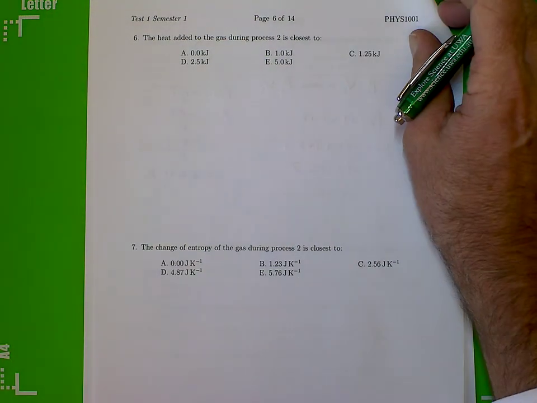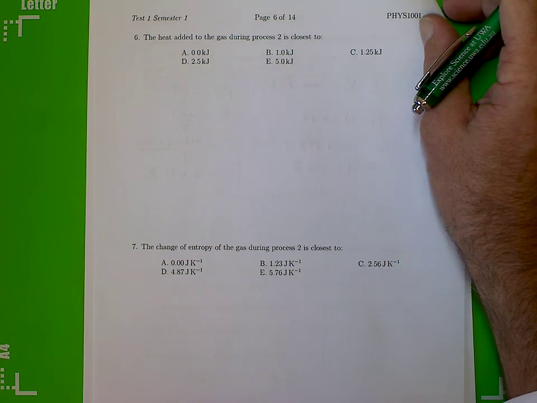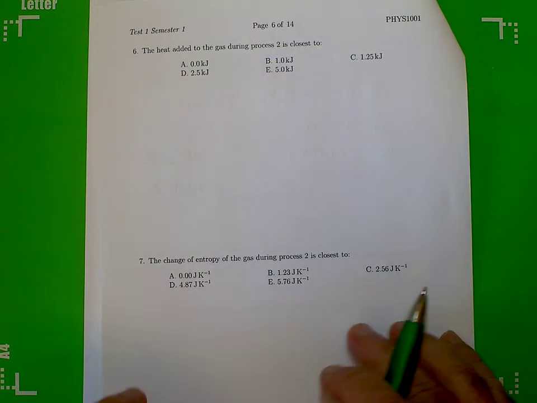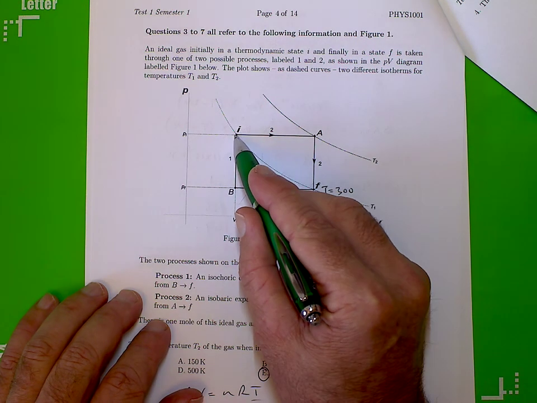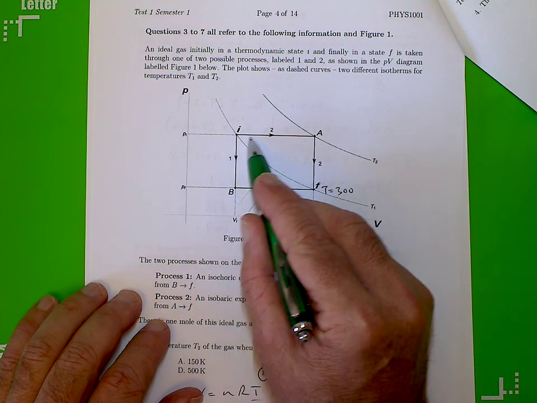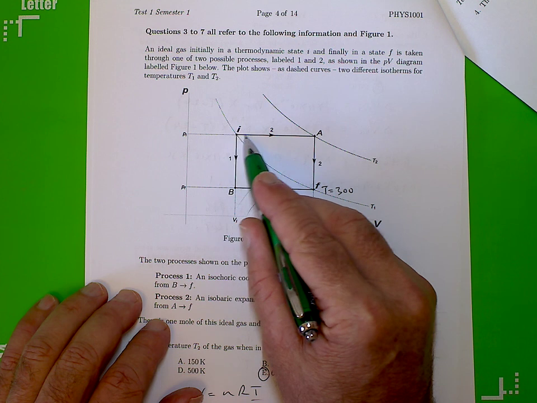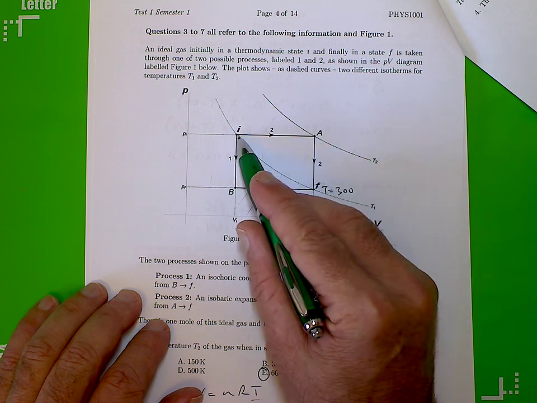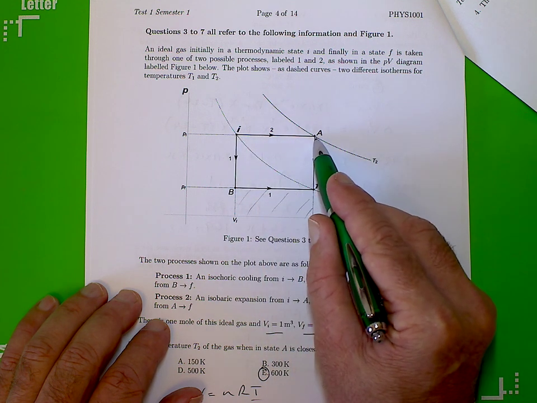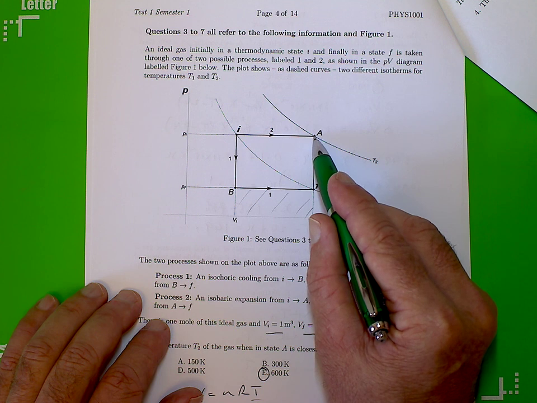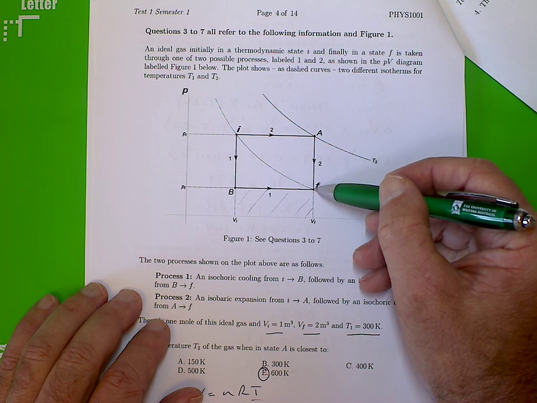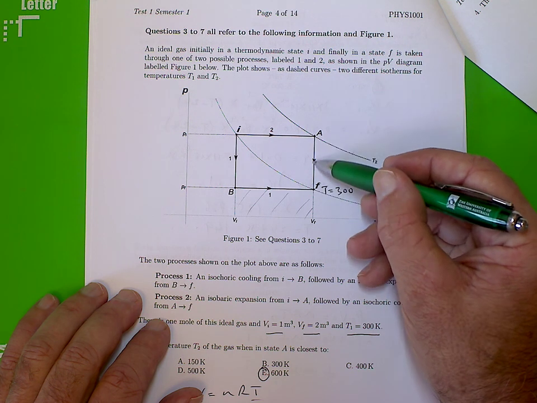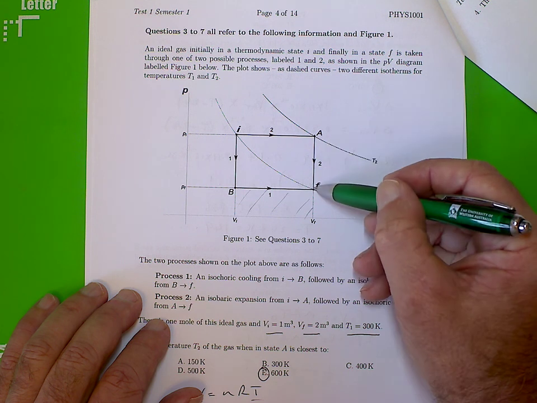What about the heat added to the gas during process 2 is closest to? Alright, I think this is getting harder. So process 2, let's look at what happens. We go along here, and we definitely have to add heat here, because we are increasing the volume while keeping the pressure the same, so we must be heating it up and adding heat. And then from here we are taking away heat, because we're reducing the pressure while keeping the volume the same, so we're basically cooling it down.